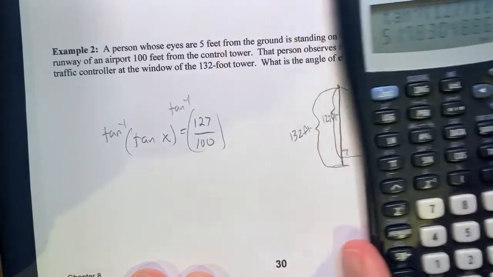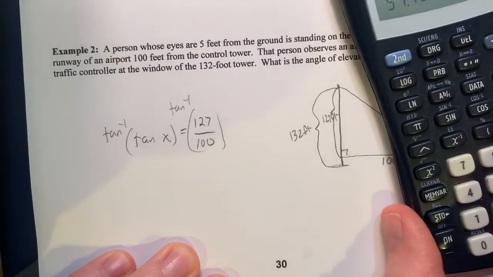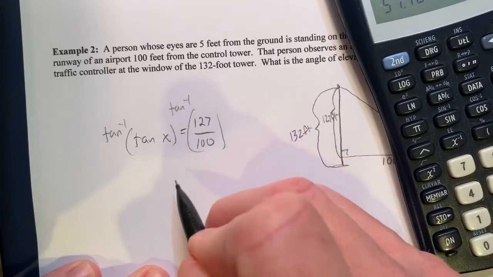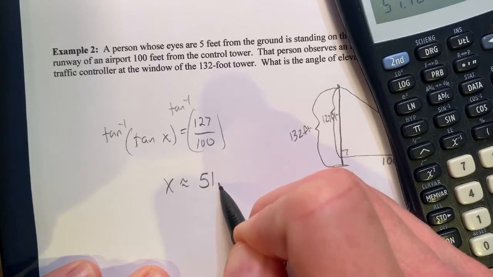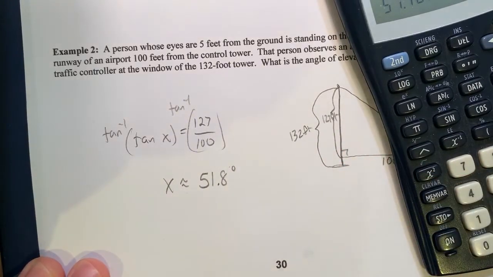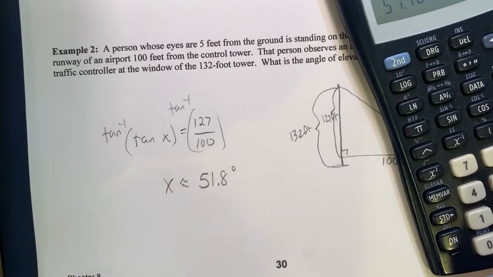And we're looking at that angle of elevation. We'll round this to the nearest tenth. So X is about 51.8 degrees. So that angle of elevation will be 51.8 degrees.